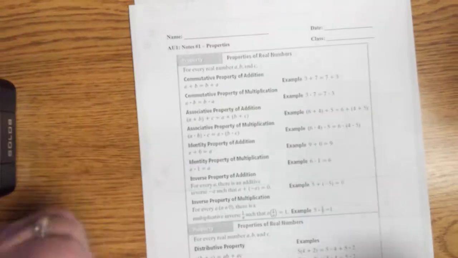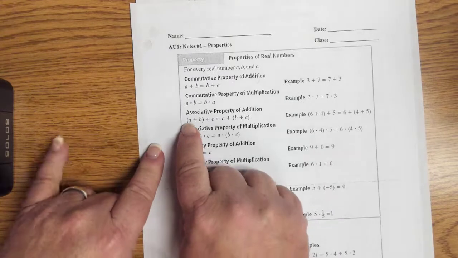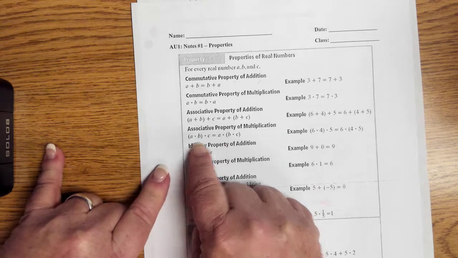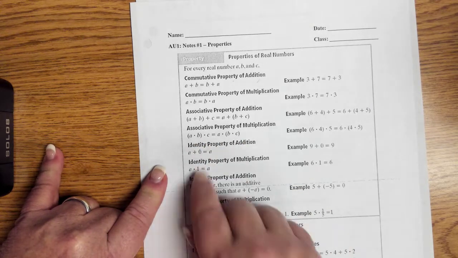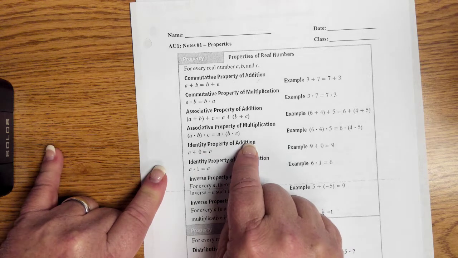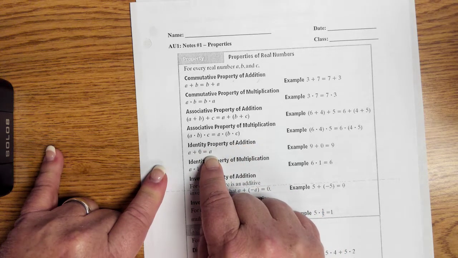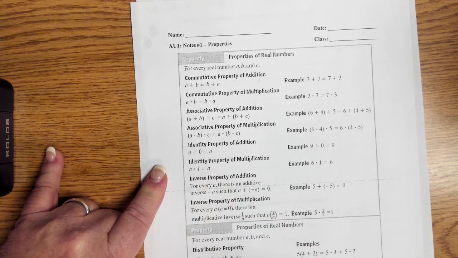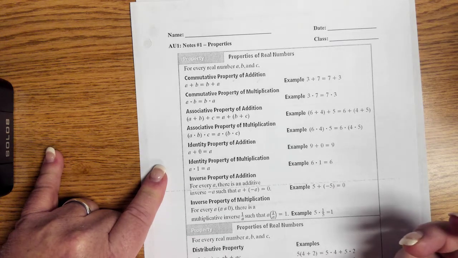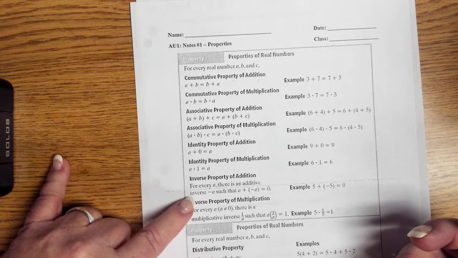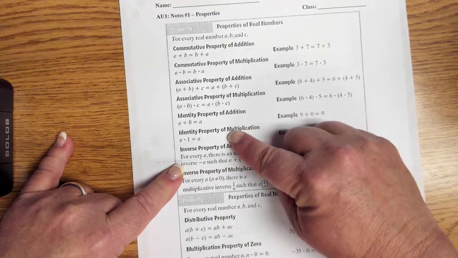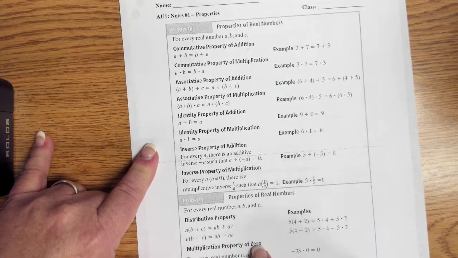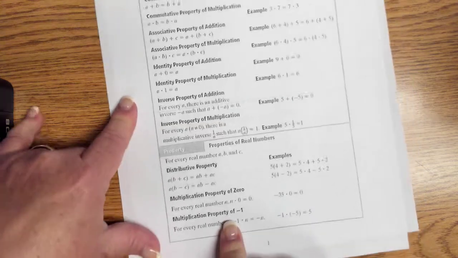Associative says you can just put your parentheses. As long as you're adding, you can put your parentheses around any two, and it's going to give you the same answer. Associative for multiplication, same scenario. Identity property of addition, you add 0 to anything, it's going to give you the same thing. Identity property of multiplication, you multiply times 1, it's going to give you the same thing. So you've been using these, you just didn't recognize the names for them. Inverse, and we use this a lot in algebra, okay?